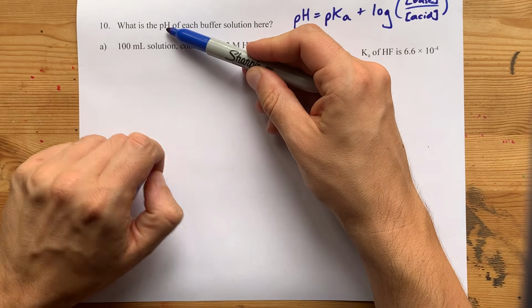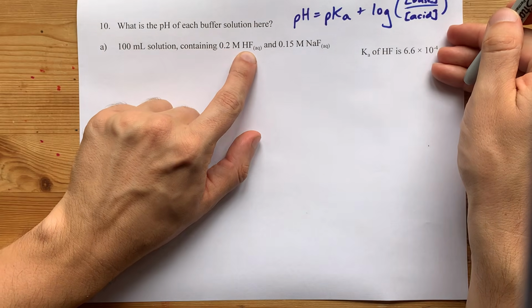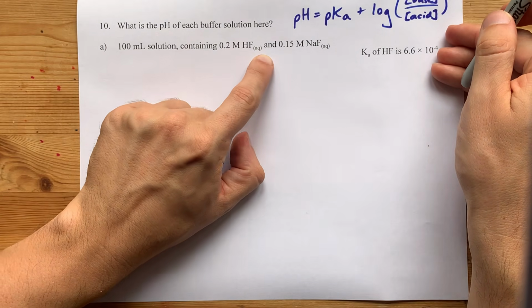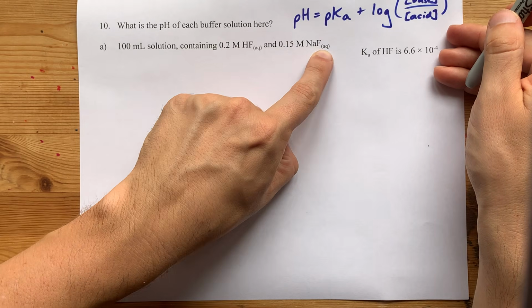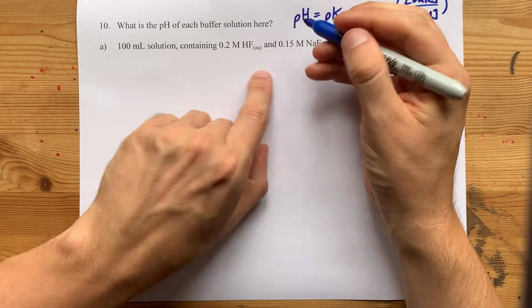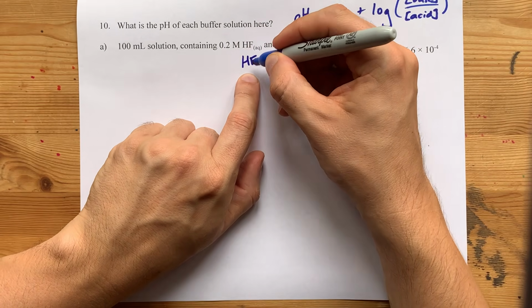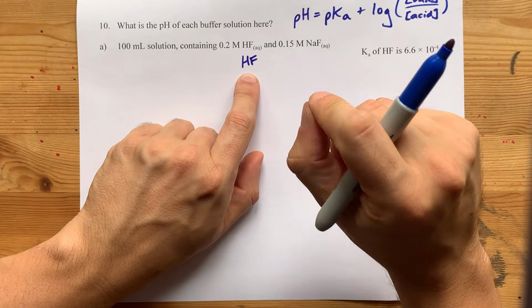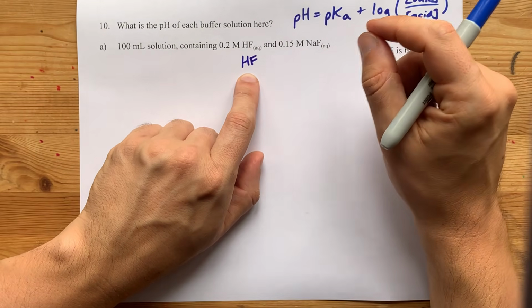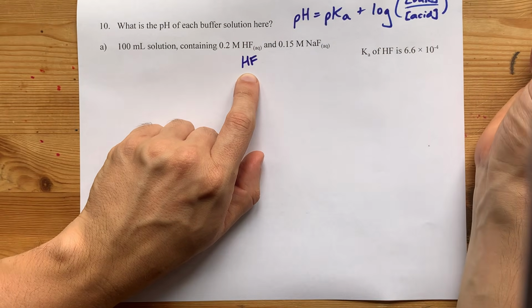What is the pH of 100 milliliters if it contains 0.2 moles per liter of a weak acid, HF, and 0.15 moles per liter of its conjugate base, NaF? I know that HF is a weak acid because it's not on the list of strong acids, even though HCl, HBr, and HI, all the other hydrogen halides, are strong acids, not HF.